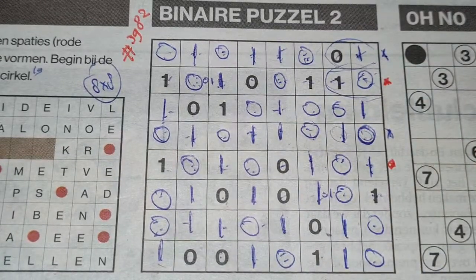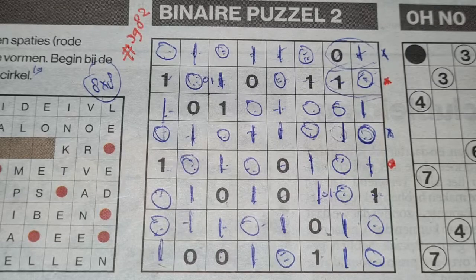Finished in 5 minutes. Alright, great binary. And I like this one. Yes, I really do. Do you think so? Thumbs up, otherwise thumbs down. You can also download this PDF file so you can solve it by yourself.